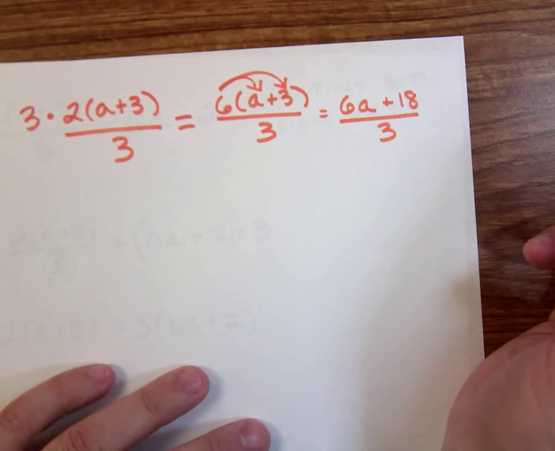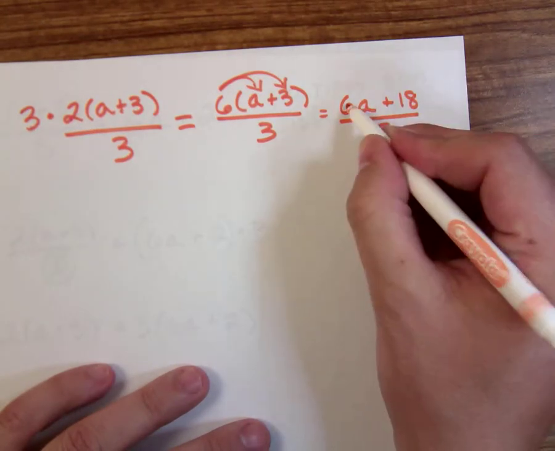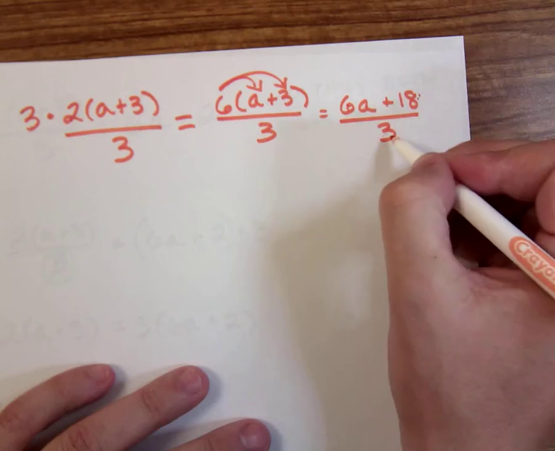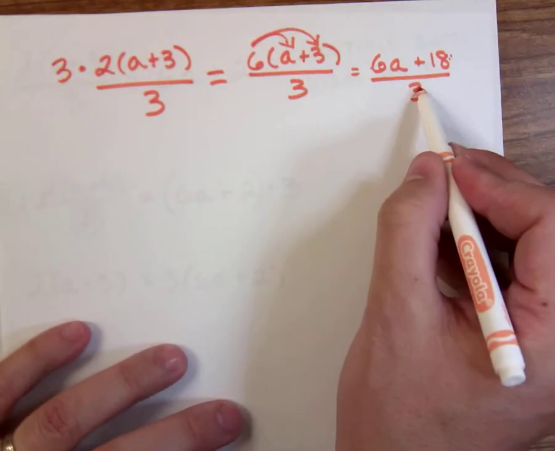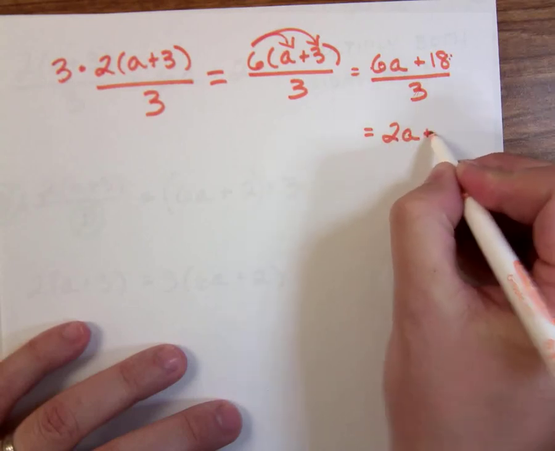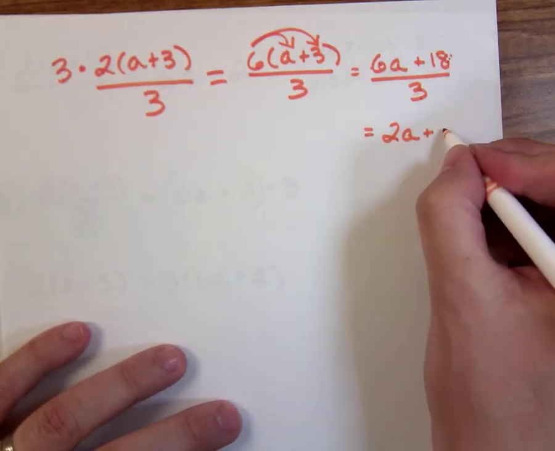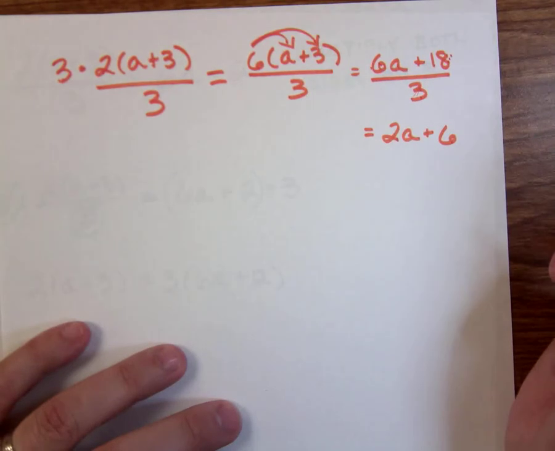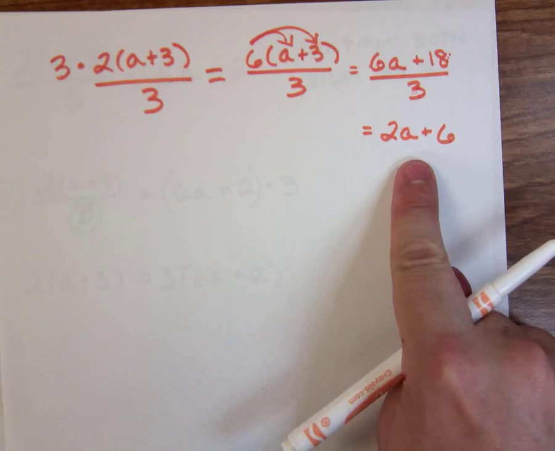Like that? Everybody happy with that so far? This can reduce though because 6 and 18 can both be divided by 3. So what's 6a divided by 3? 2a. And then 18 divided by 3 is? Does that make sense? Feel okay about that one? Okay. Put a pin in this. We're going to come back to it in a minute.